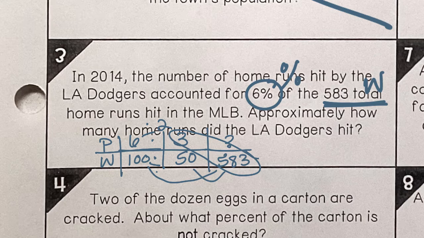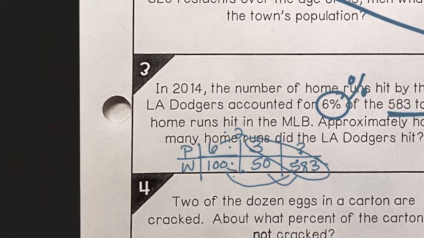Now, when I cannot scale evenly after reducing my initial ratio, this is kind of my go-to option: to just cross multiply and divide. It's going to get me to my answer every single time. So let's go ahead and do that math real quick. This is going to be a big number, but we can do this math. So let's go ahead and do 583 times 3.